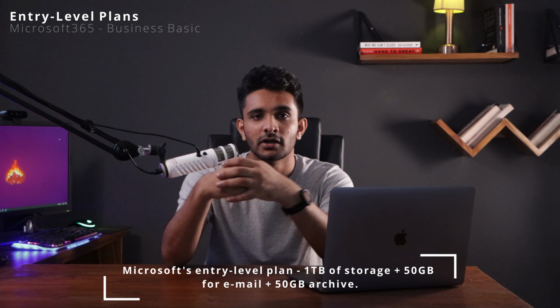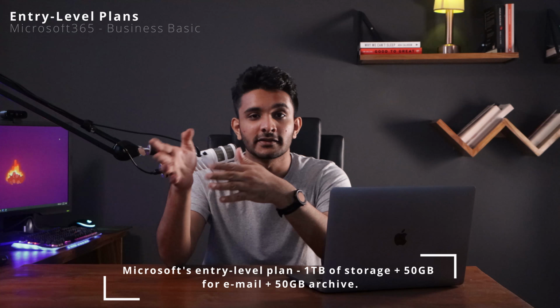With Microsoft's Business Basic, you get 1 terabyte of cloud storage, which is not shared with email. For your email, you get 50 gigs plus another 50 gigs of archive storage, which you can activate anytime. So essentially, you have 100 gigabytes for email and 1 terabyte of storage for files in your OneDrive. And that's personal storage per user. Now, as you can see, that's a massive difference.